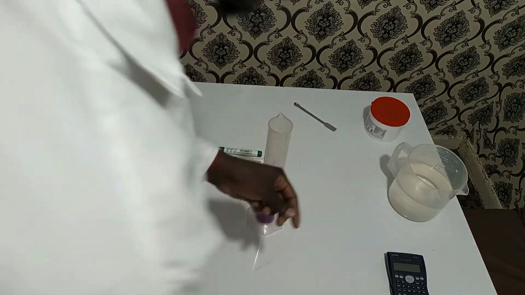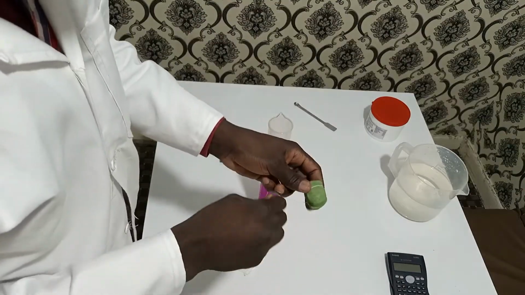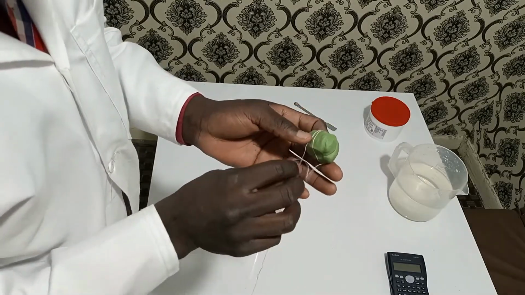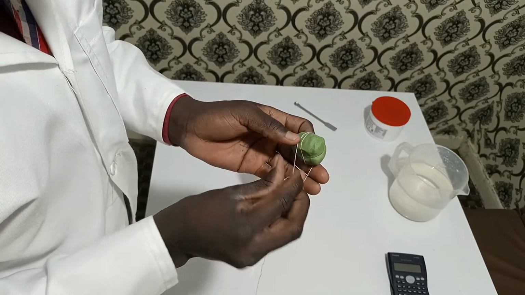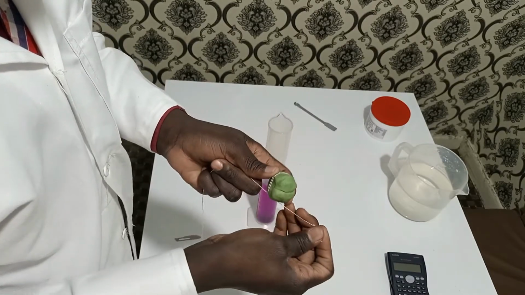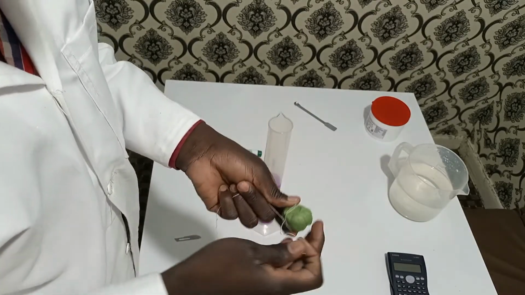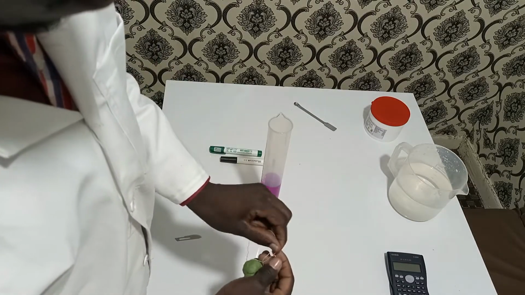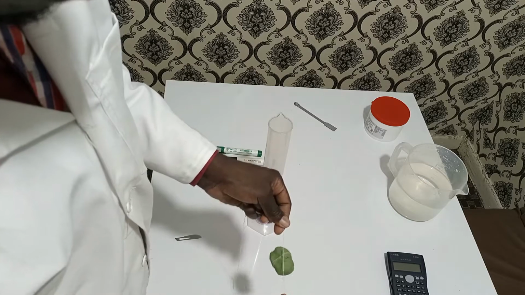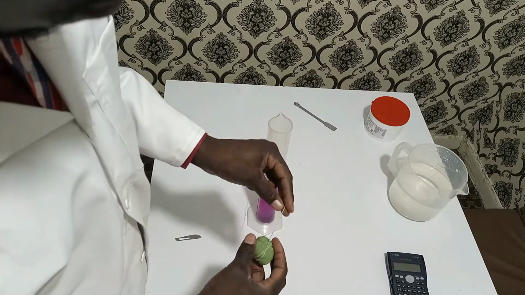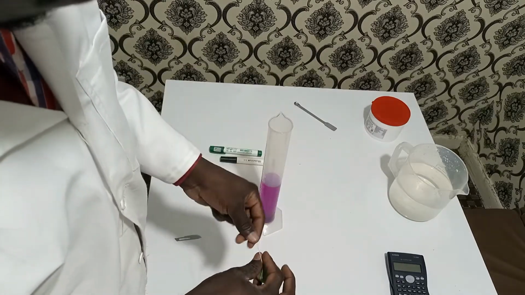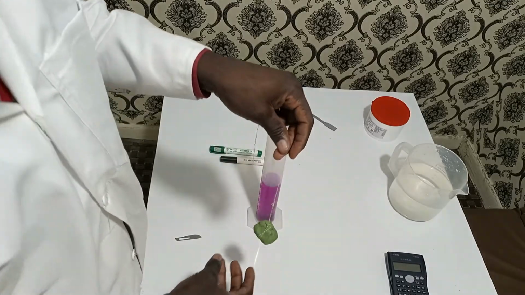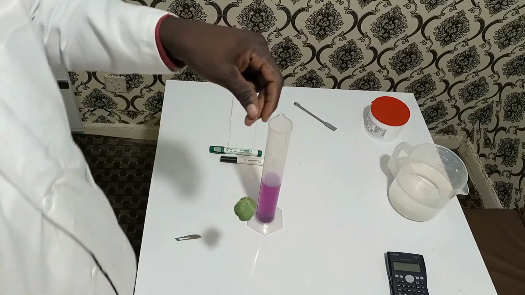So we're going to tie our object using a string. I've tried to use the thinnest string possible. One of the assumptions we are going to make is that this string does not occupy space. In other words, the volume of this string is going to be assumed to be negligible.